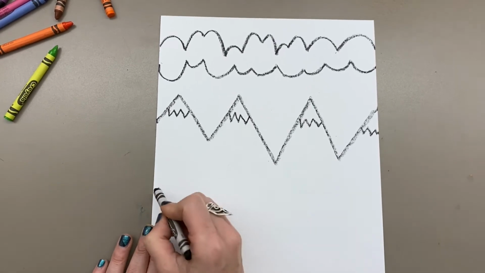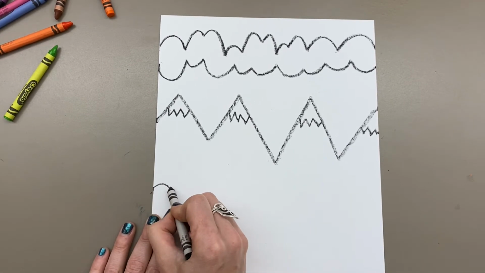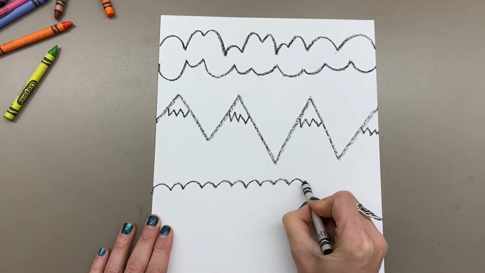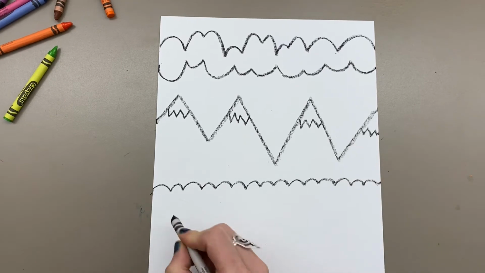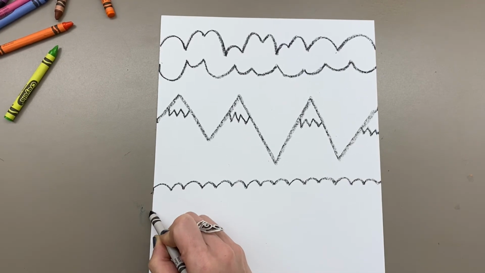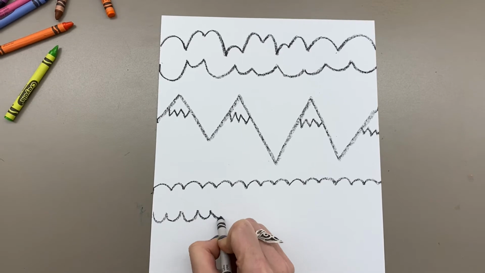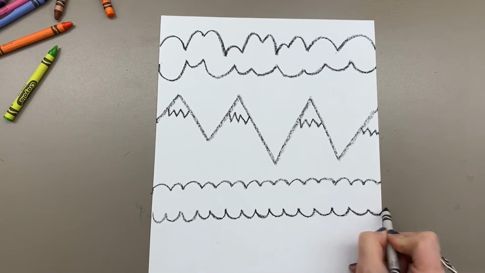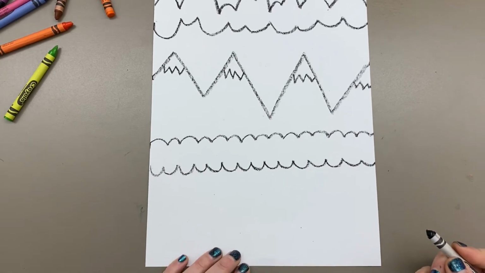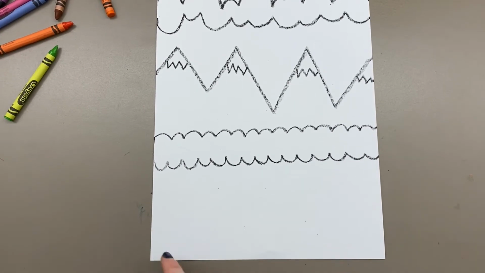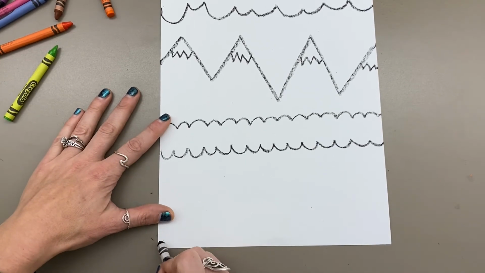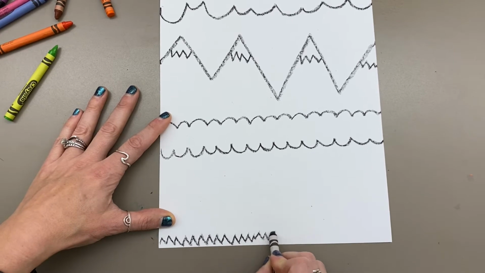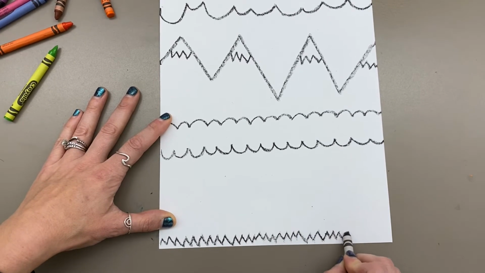Right underneath my mountains, I'm going to make a bumpy line. This one's going to be a little more even than my clouds, not quite as big, and I'm going to go all the way across. Next, a line in reverse, like a letter U, same size as the previous line, bumpy all the way across. These are my treetops, and they're all squished together like a big forest. I'm going to skip down to the very bottom where I'm going to make a teeny little zigzag all the way across the bottom for my grass.